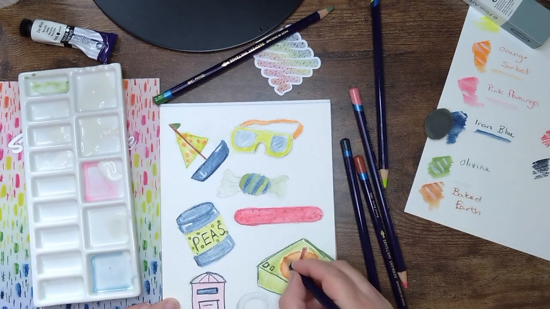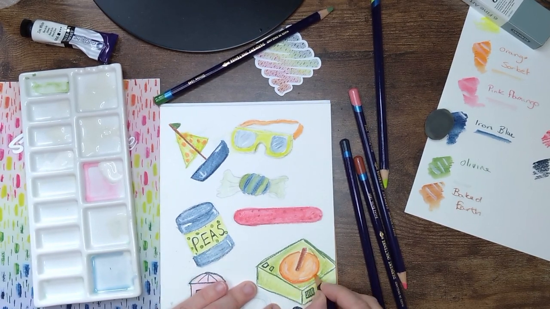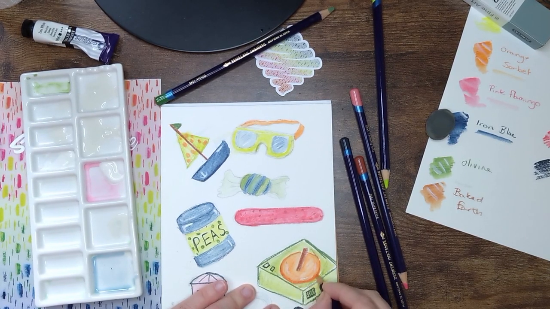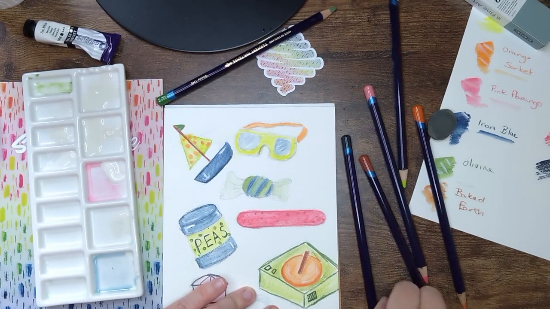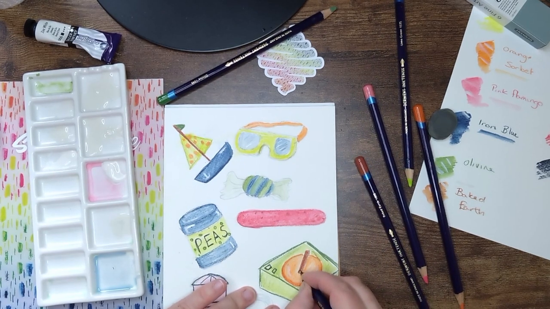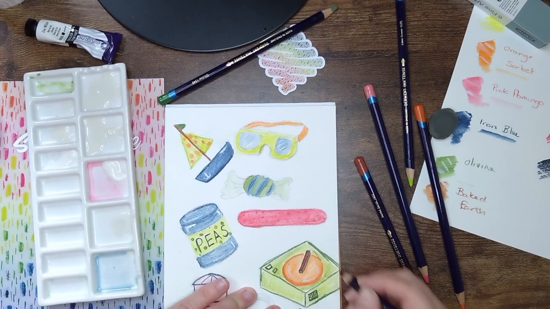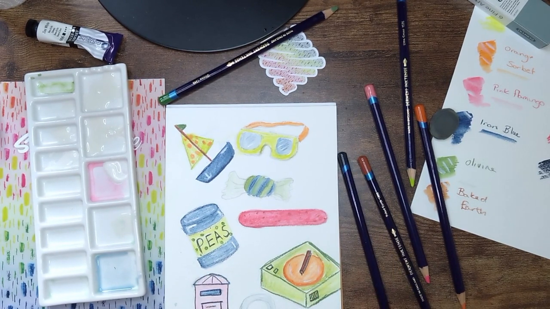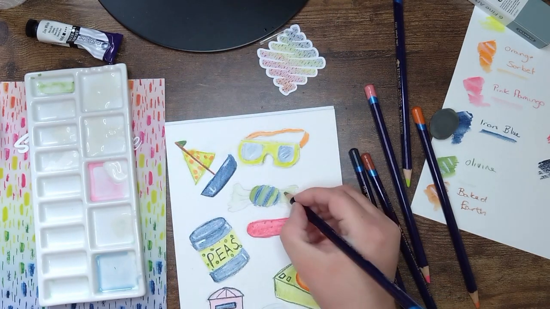Try and add some depth to this record. Go back to the sweet wrapper, put some edges around them.